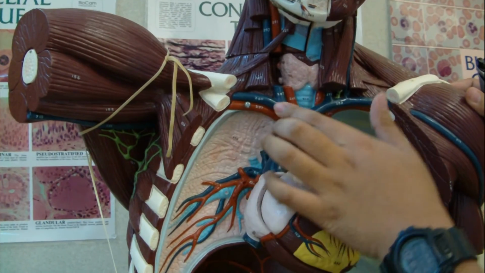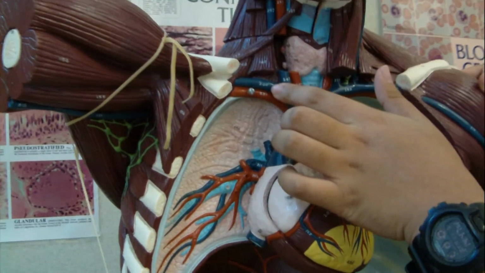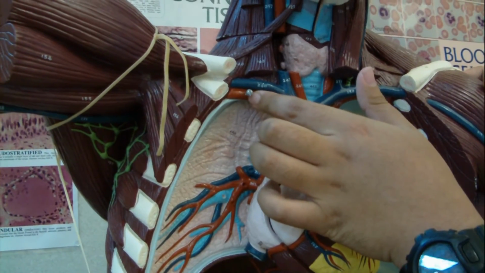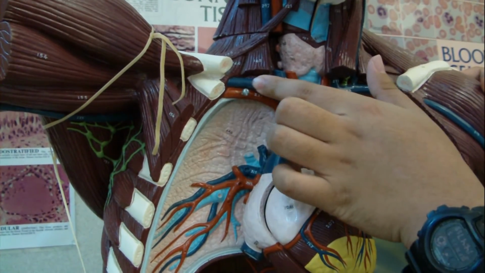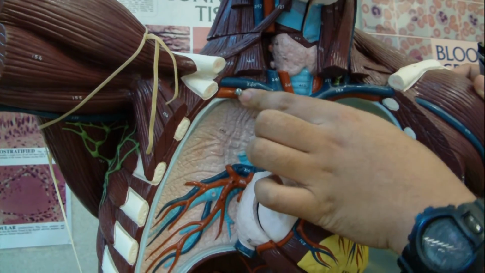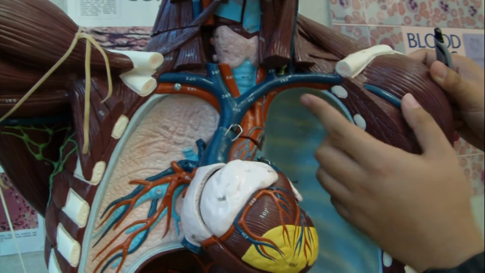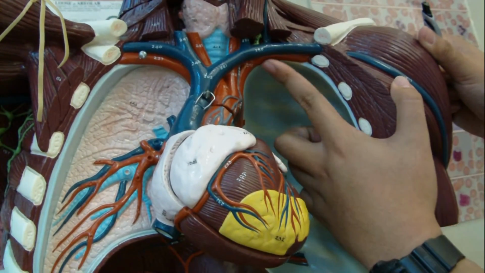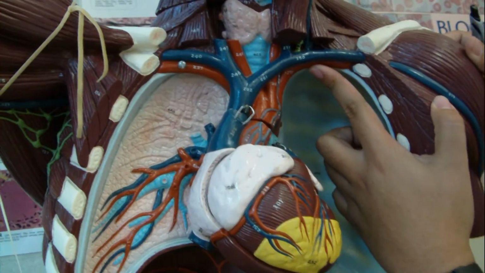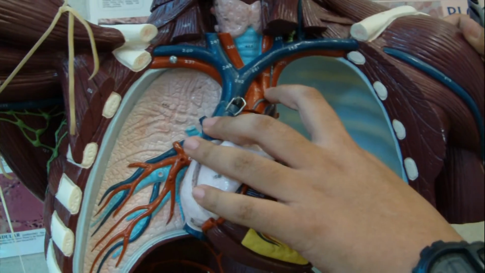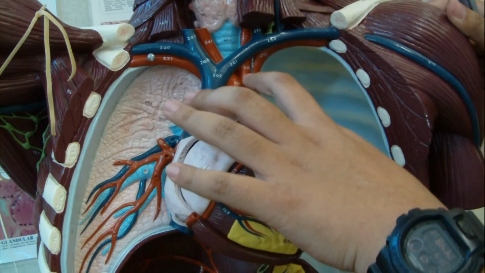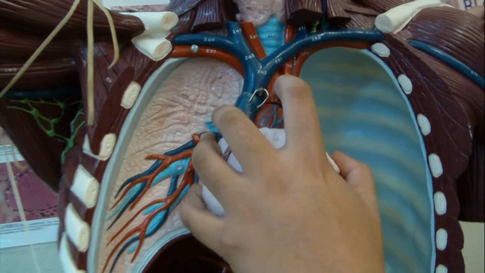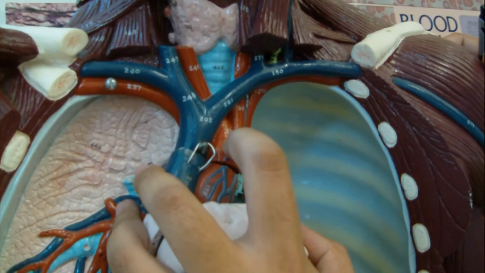Right over here, the brachiocephalic vein leads into the subclavian vein and then the subclavian artery. So this is the subclavian vein, subclavian artery. On this side, this will be subclavian vein. And right underneath there is the subclavian artery. As for the, oh, also 249 right here, this is also a common carotid artery. Okay. And then this right here, 236, is the brachiocephalic artery.